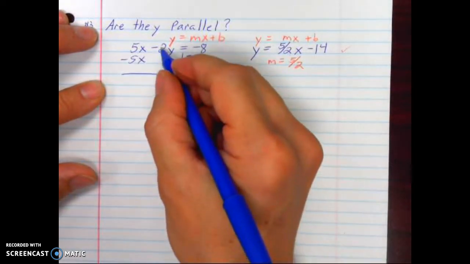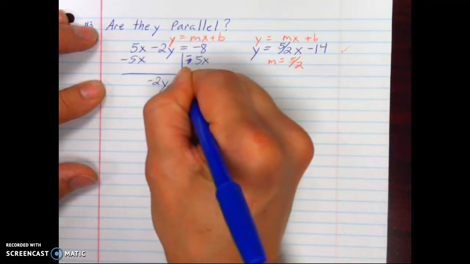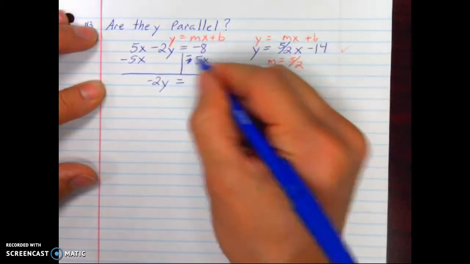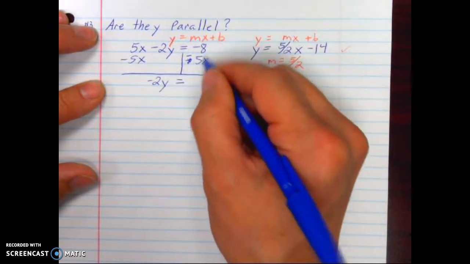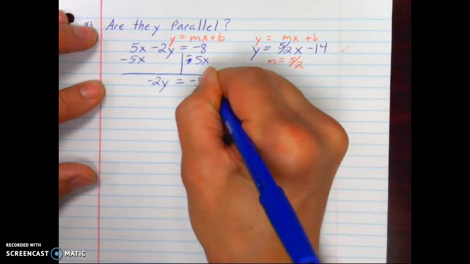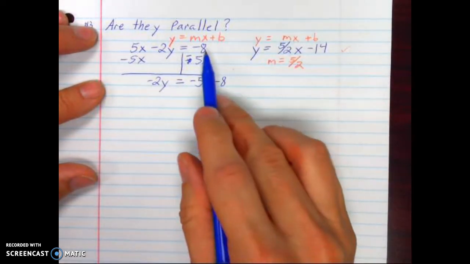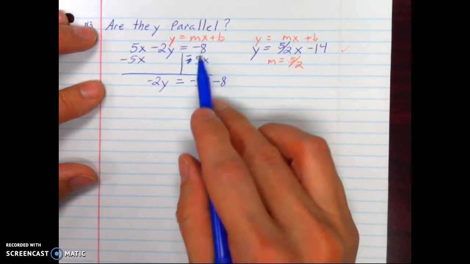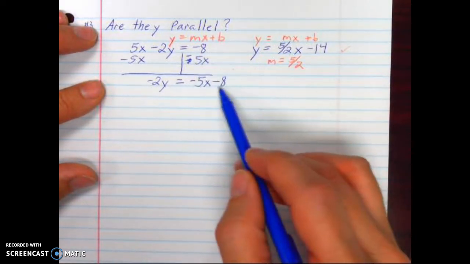That means I'm going to drop down my negative 2y, keep that negative, put my equal sign back. Now, negative 5x, that has an x. That 8 does not. These do not get combined. So it becomes negative 5x minus 8. Right? So make sure that you don't accidentally come up with minus 3 or 13. You don't add or subtract these. You just write them down.